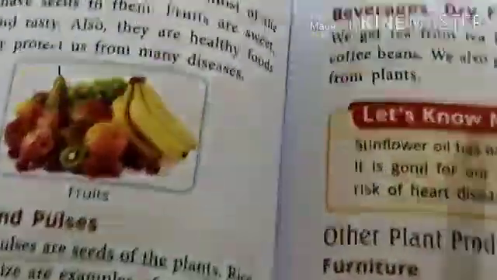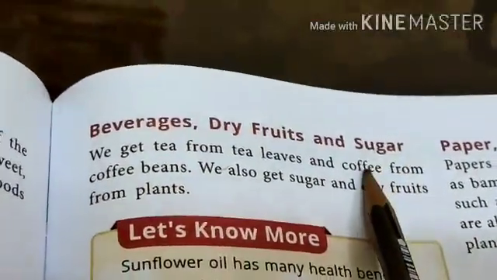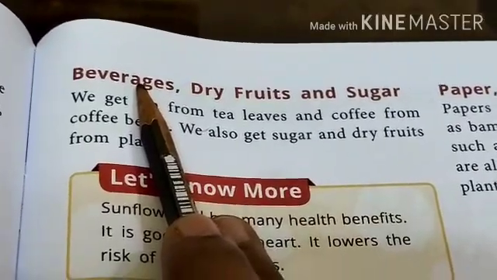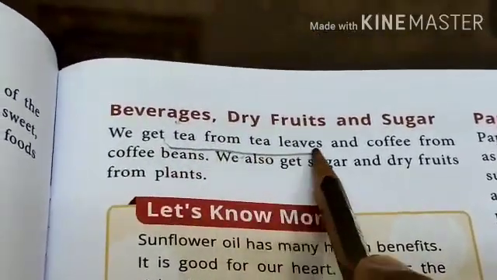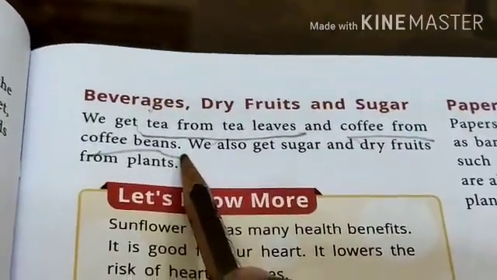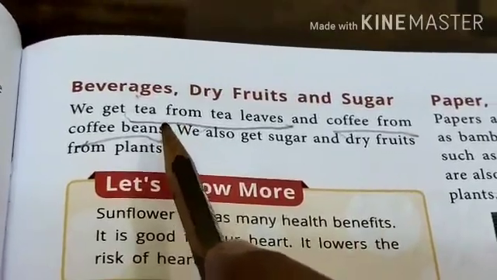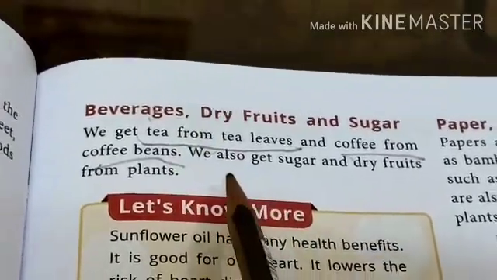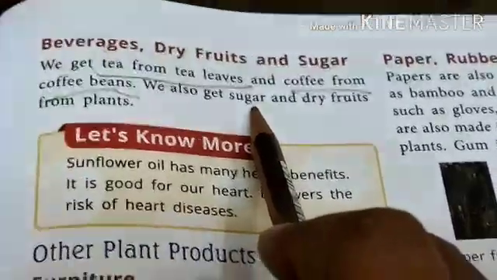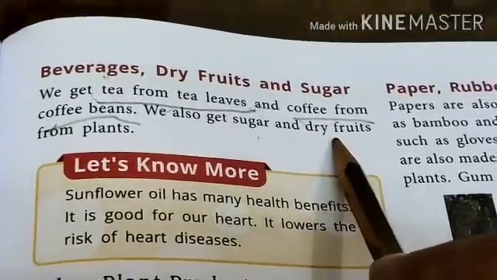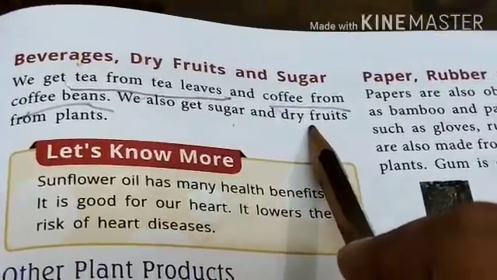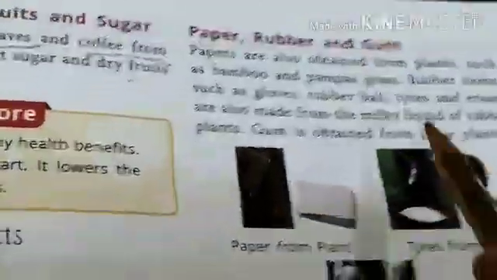Then comes the beverages, dry fruits and sugar. Beverages means the drinks like the tea and coffee. So tea comes from the tea leaves and coffee comes from the coffee beans. Then sugar, you must have seen the sugarcane plants. So those sugarcane plants are taken to the factory and from that the sugar is made. Dry fruits. Dry fruits means the kaju, badam, what we eat. They are called the dry fruits. They also come from the plants.